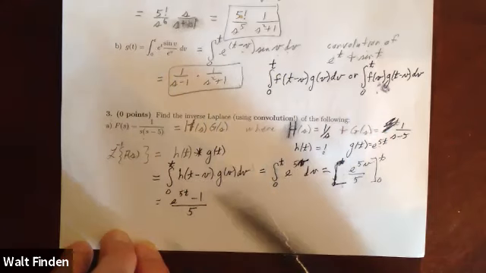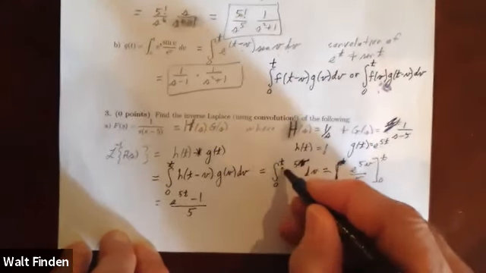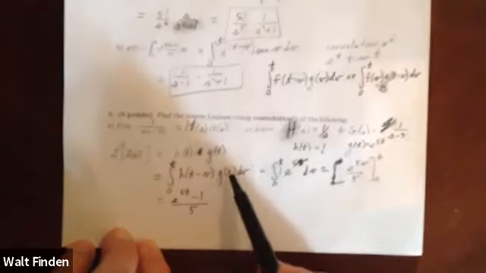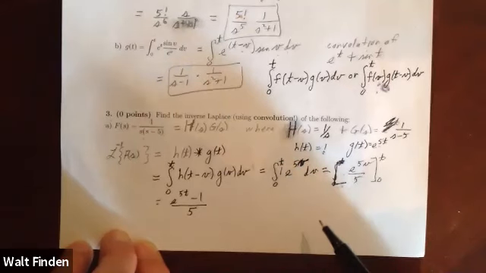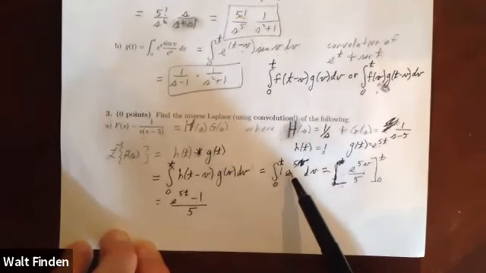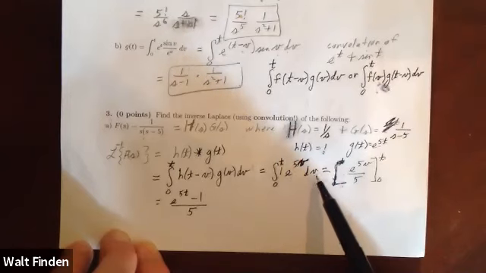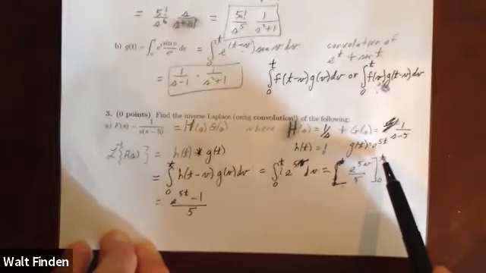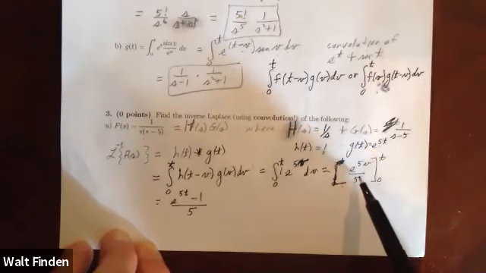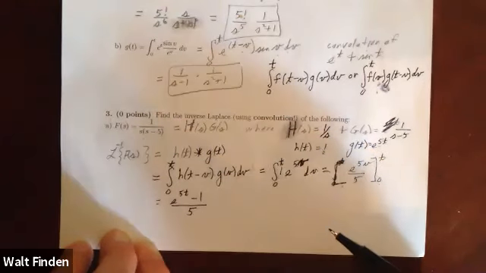So I will then have a 1 here. And the g of v is e to the 5v right there, e to the 5v. And now I do that antiderivative with respect to v, remember, from 0 to t. And we end up with this.